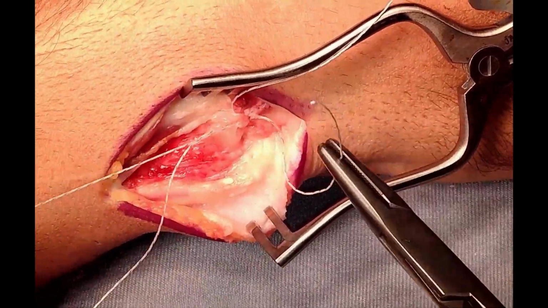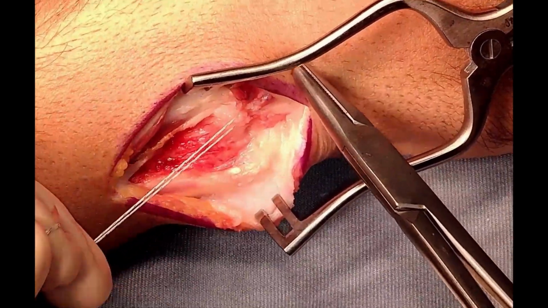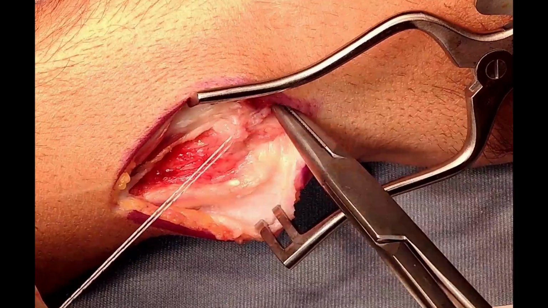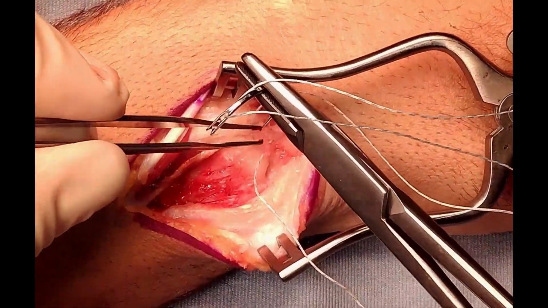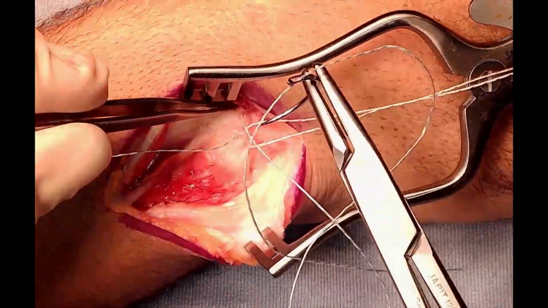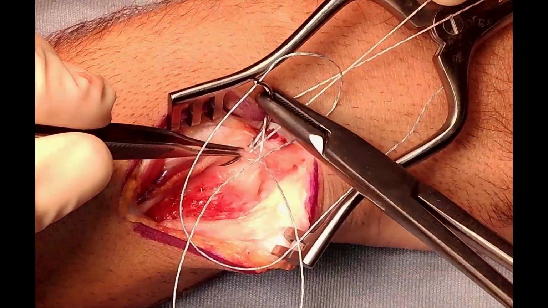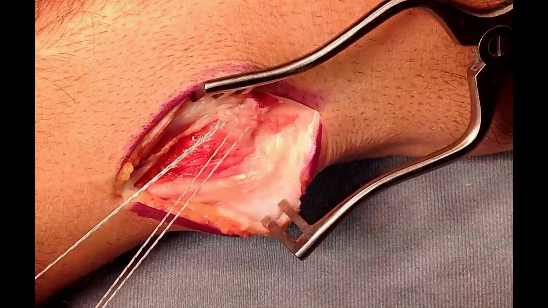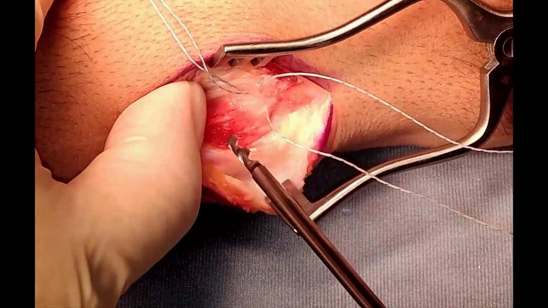So this is the first one, the dorsal ligament, part of the TFCC complex, and we'll be putting another one. Now we are putting the second fiber wire suture. We have 4 strands.